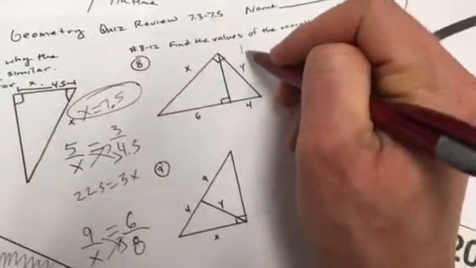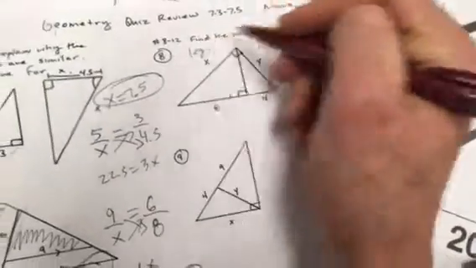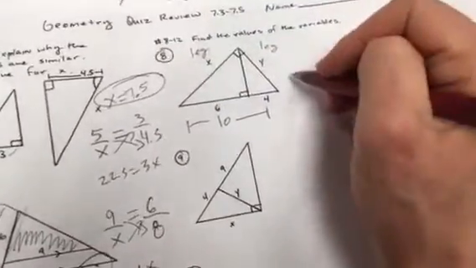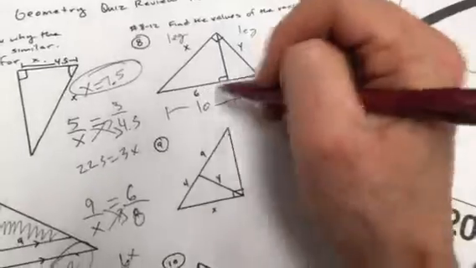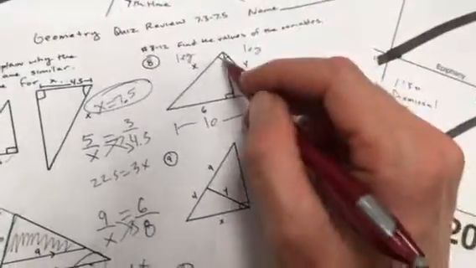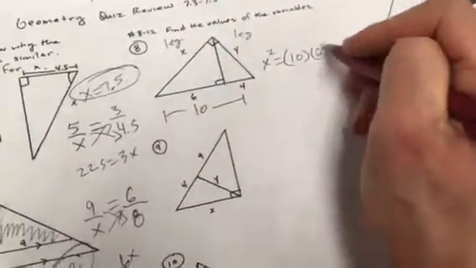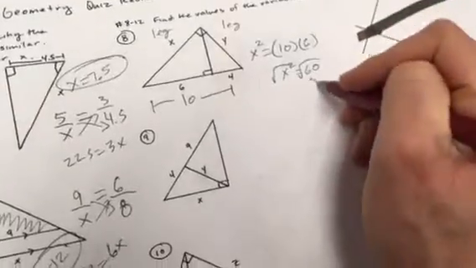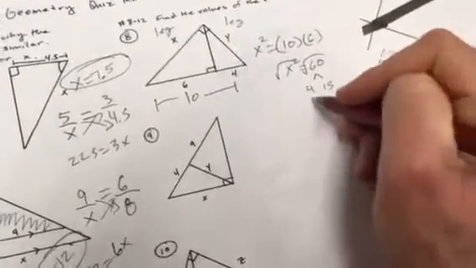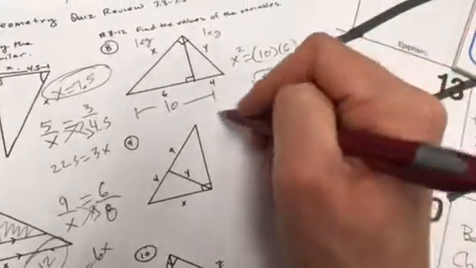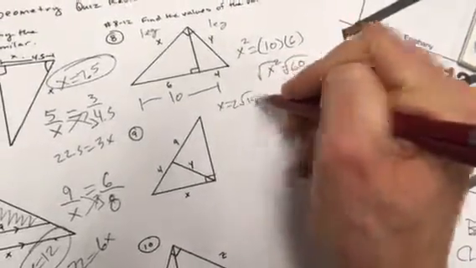All right, now it's the altitude on the hypotenuse theorem, guys. You got a leg in 4. You got a leg in x. So to figure out x, you take leg squared. X squared is the whole hypotenuse, which is 6 and 4, 10, times the part of the hypotenuse that x touches. That would be 6. All right, x squared is 60. Take the square root of 60. 4 and 15. 2 and 2, 3 and 5 is not a pair, so x equals 2 root 15.